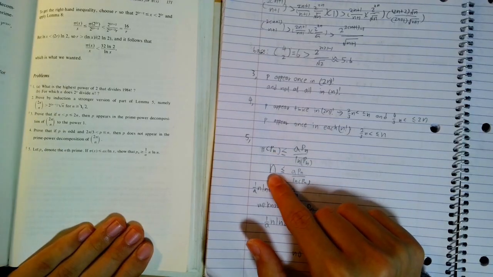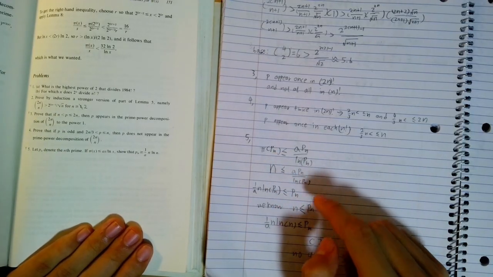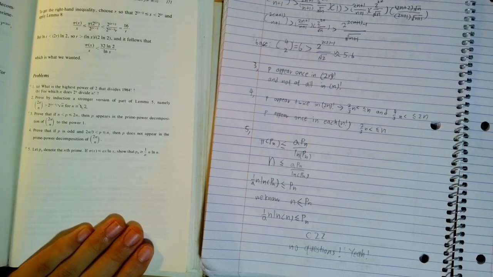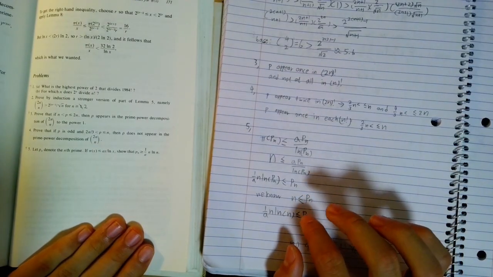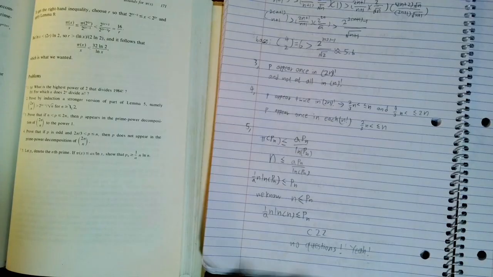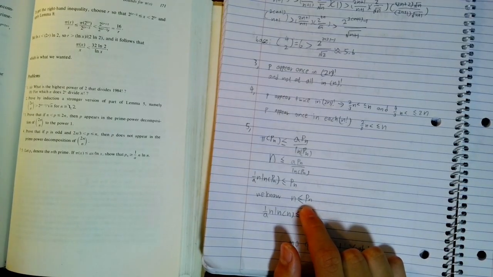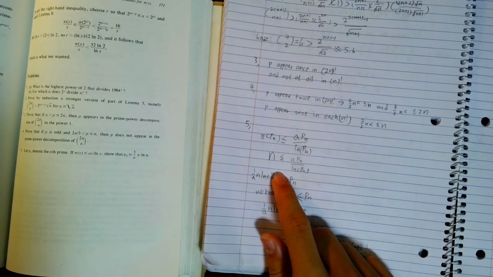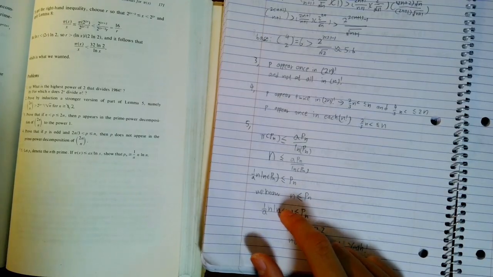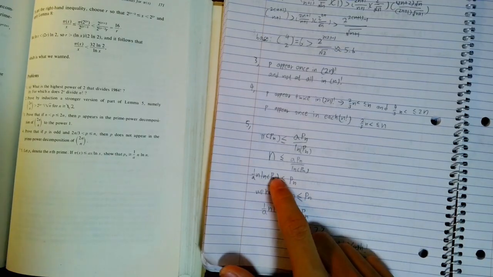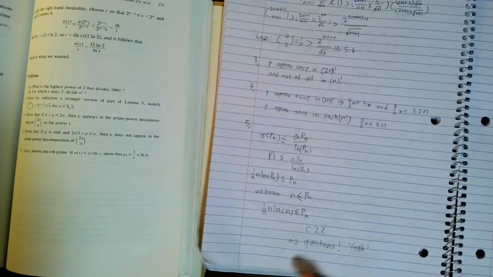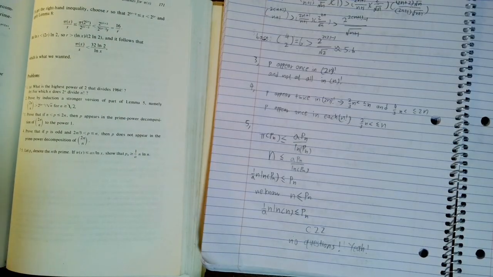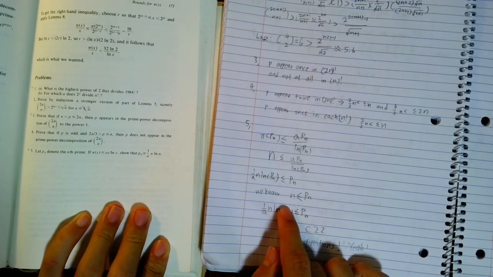We rearrange it. In order for the nth prime to appear, there should be at least n different numbers. We substitute this for n and get our final conclusion here. Just put this to the left and this thing to the right.